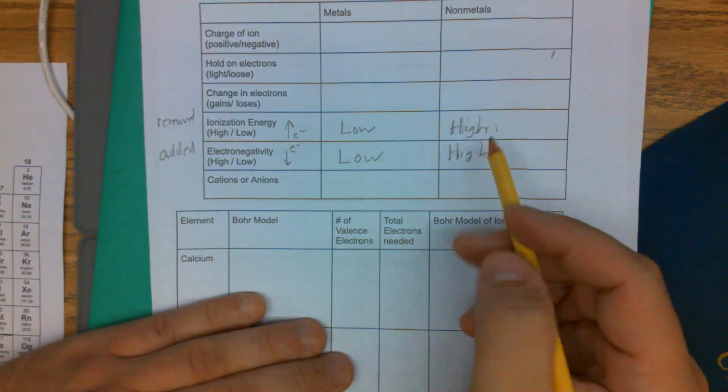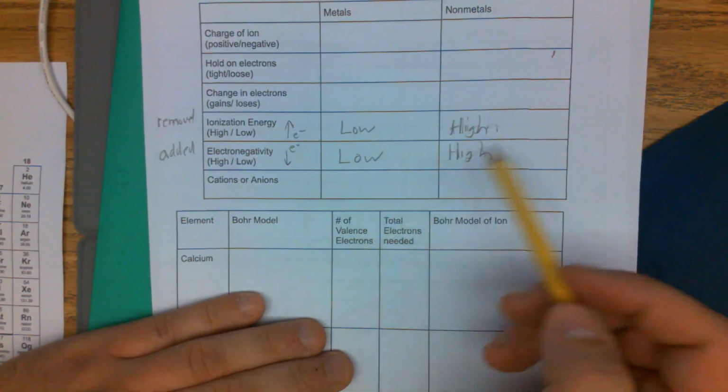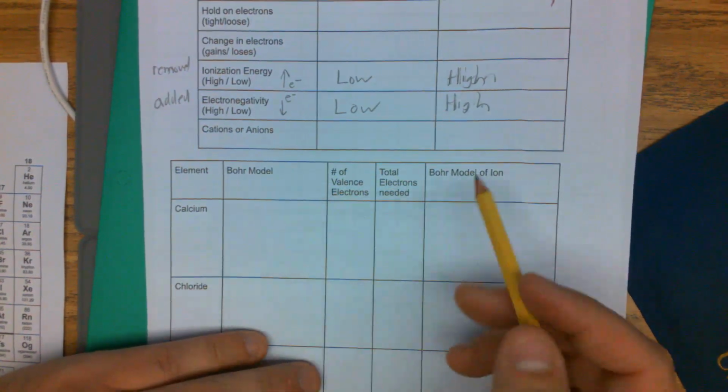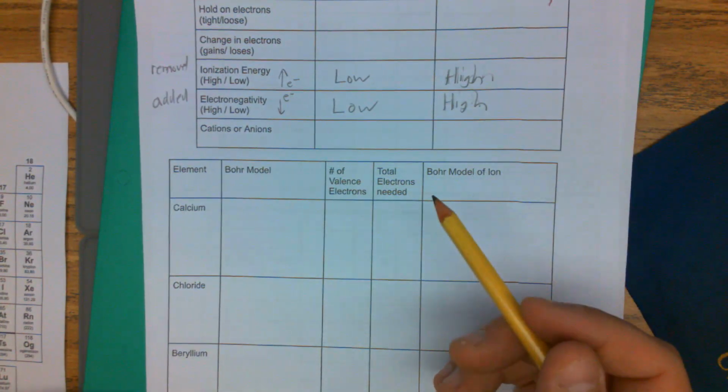First recording, so we're fine. So both of these are going to be the same trend. We want to fill this in to make sure that we got this correct. All right, let's go and look at a few of the Bohr models. We'll get an example going for us.